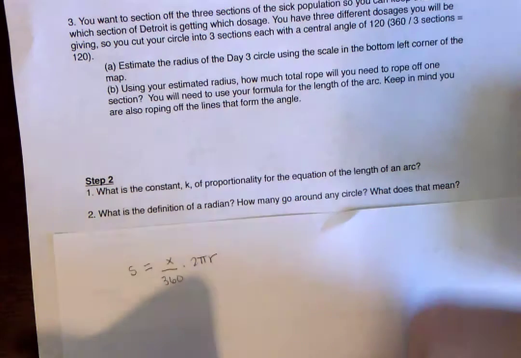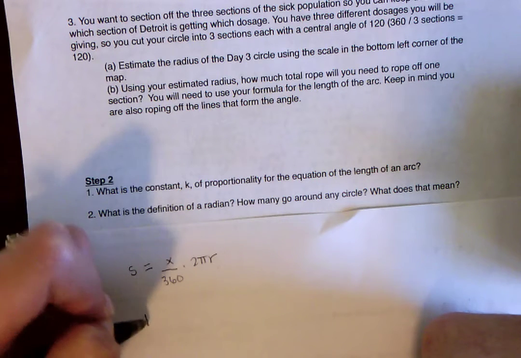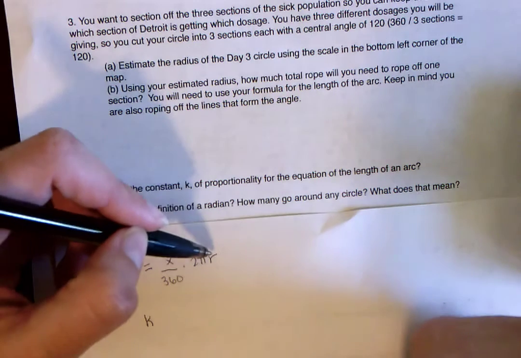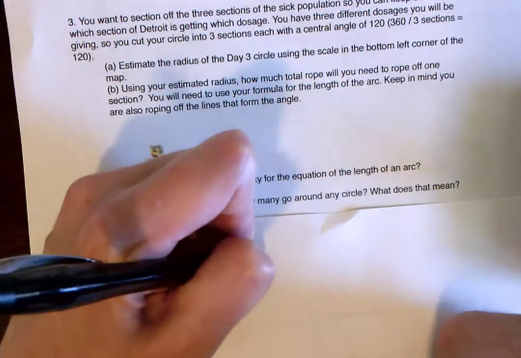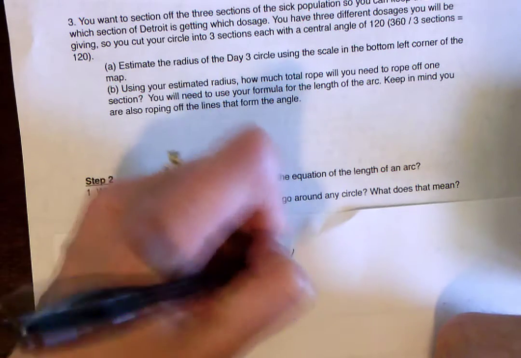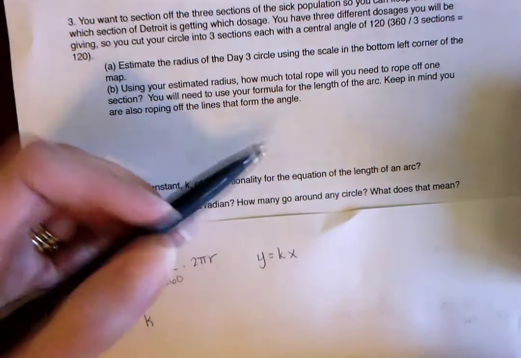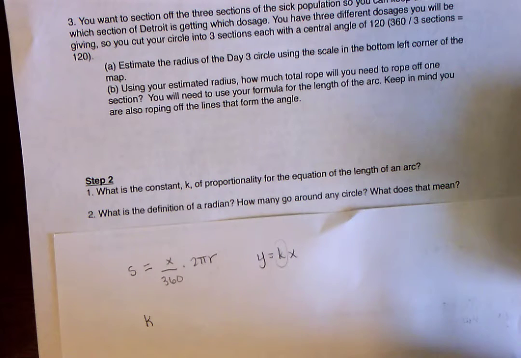Okay, so our constant of proportionality, excluding the radius, basically, that's like if you've got a proportional equation, it looks like this. Okay, y equals kx, and k is your constant of proportionality.